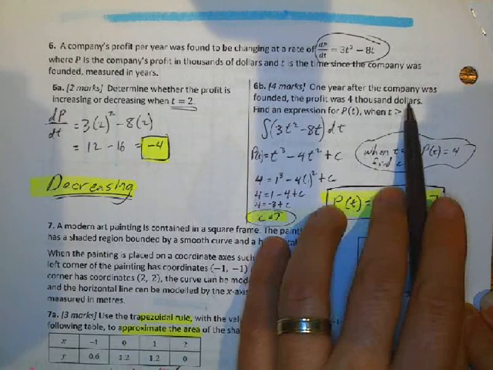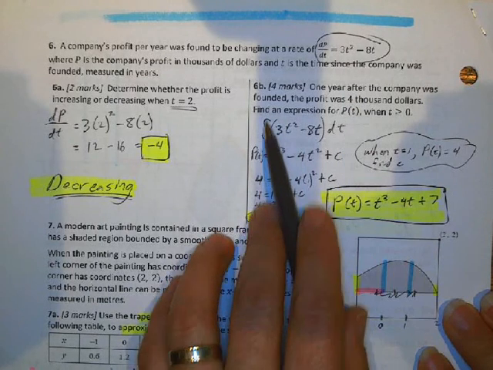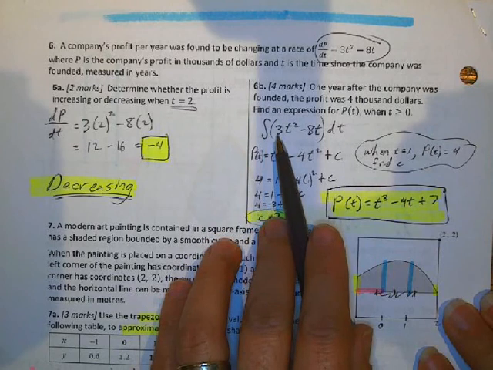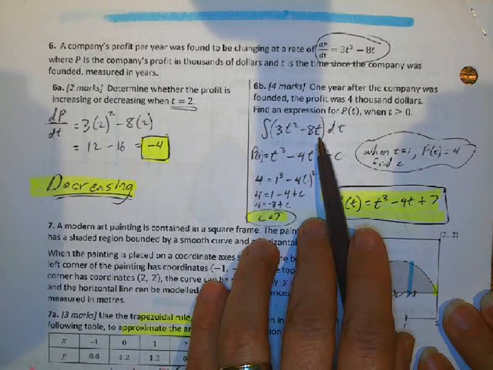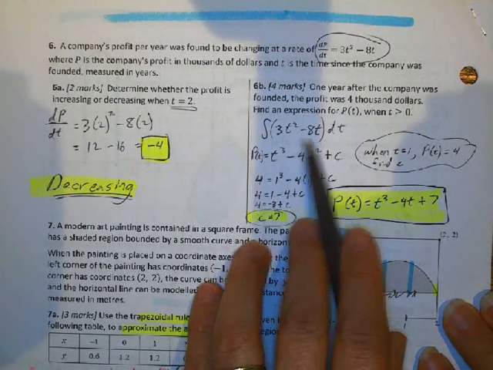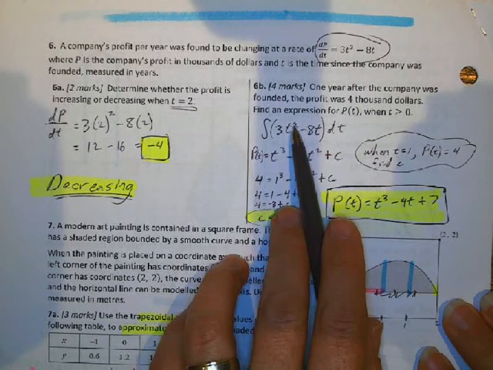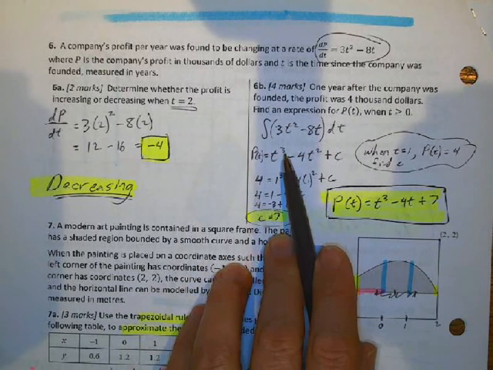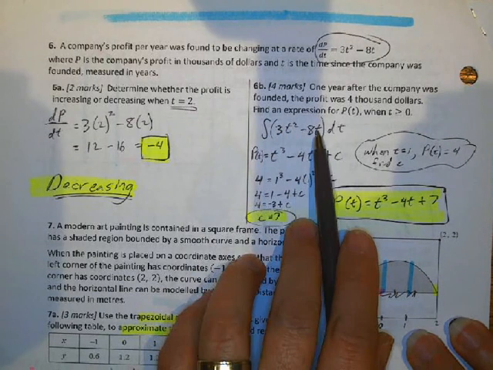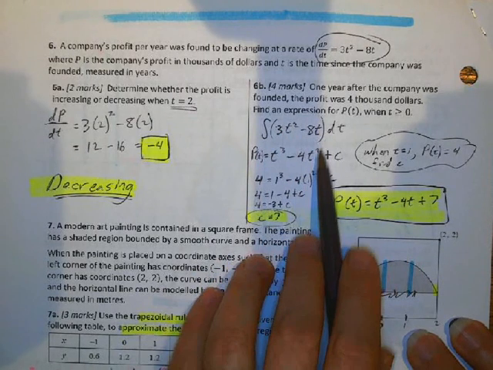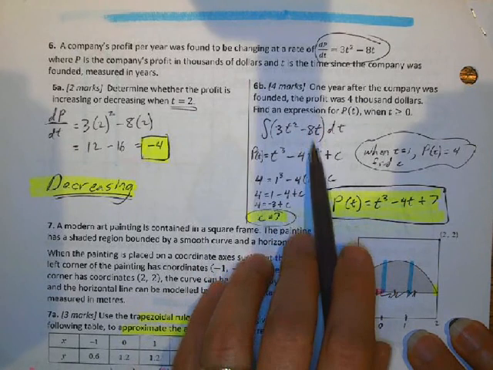Okay, 1 year after the company was founded, the profit was $4,000. Find the function. So I've got my integral symbol. My derivative is 3t squared minus 8t, and I take the antiderivative of that. So this power increases, it becomes cubed, and 1/3 times 3, the coefficient goes away. This power increases, it becomes 2, so since this is 2, we have to multiply the coefficient by 1/2. So that's why this becomes 4.